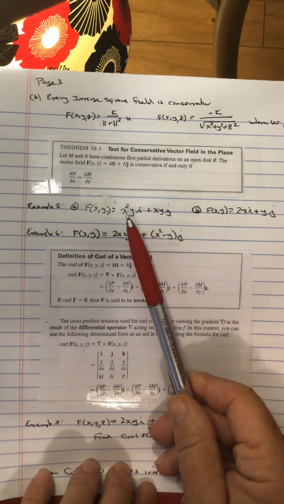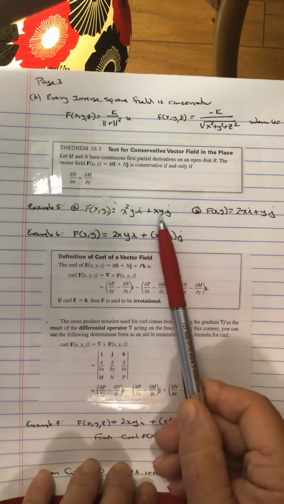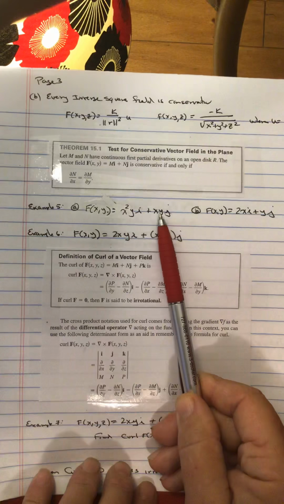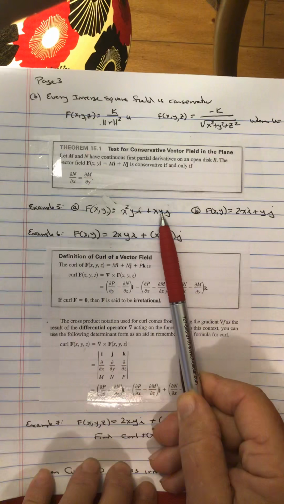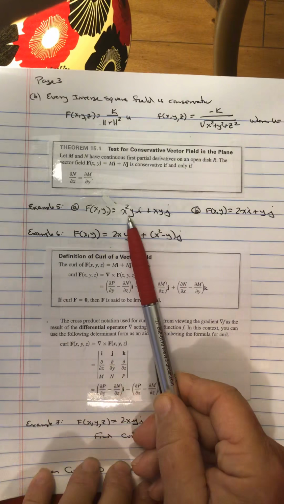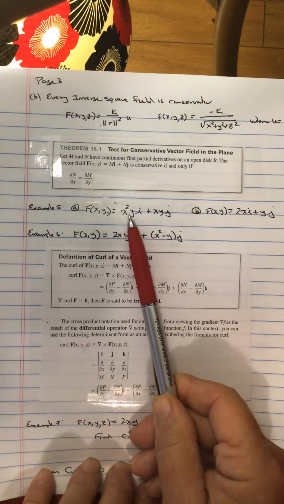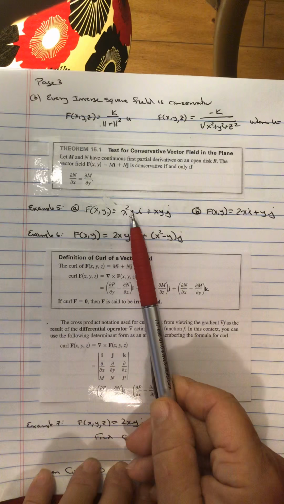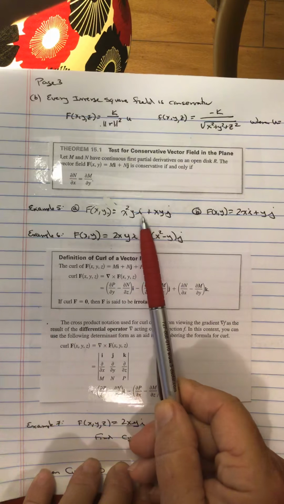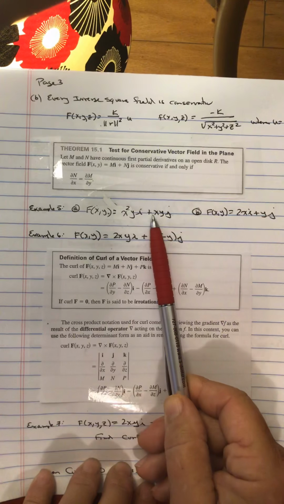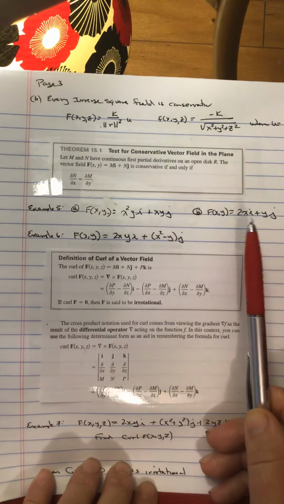So if you look at this, here's M and here's N. We take the derivative of this in relationship to x, you get y, because the derivative of x is 1. Take the derivative of this in relationship to y, you get x squared. They're not the same. This is not a conservative vector field.